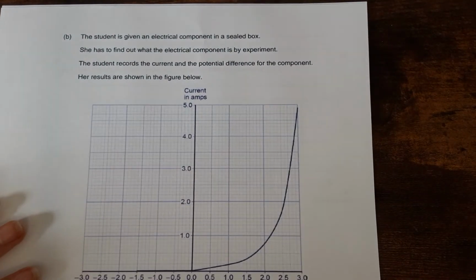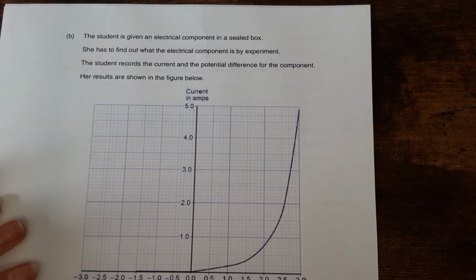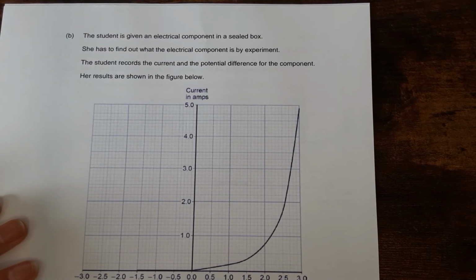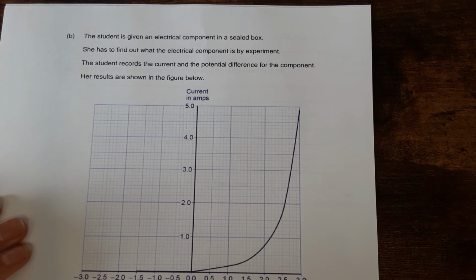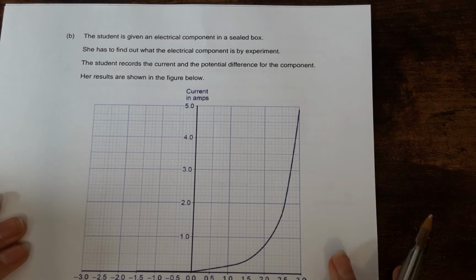For the next part of the question, we've got a little bit of a graph to look at. The student is given an electrical component in a sealed box. She has to find out what the electrical component is by experiment. The student records the current and potential difference for the component. Her results are shown in the figure below.